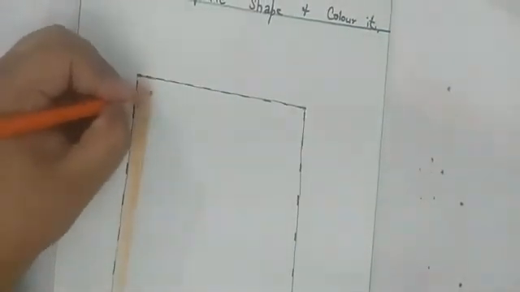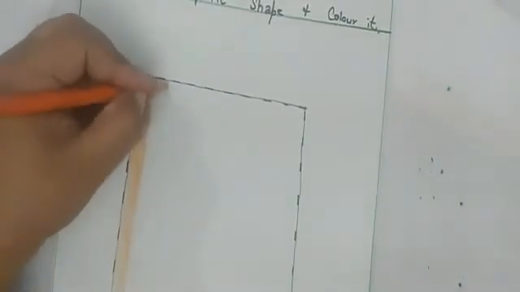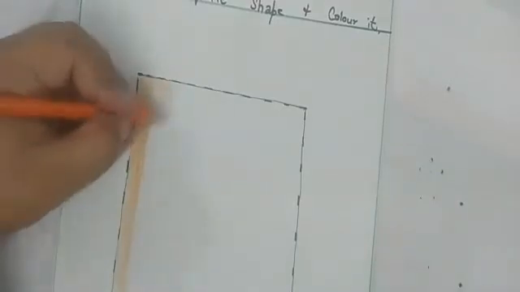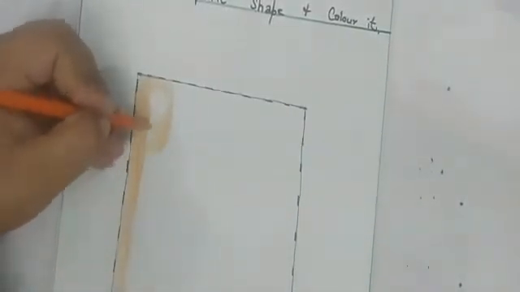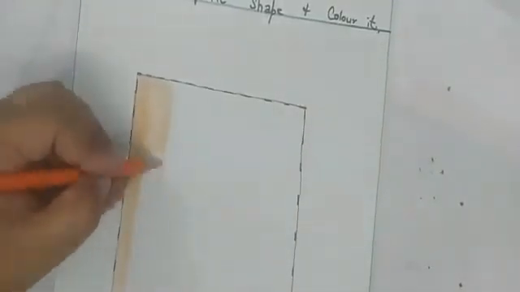And the second one picture is window. Window means khidki, and the shape of window is square shape.